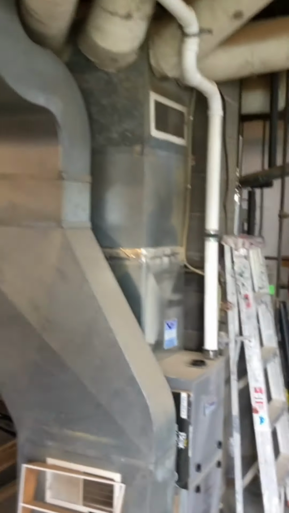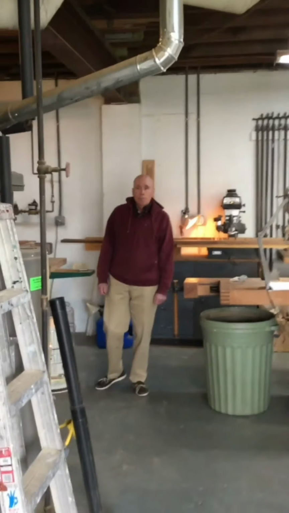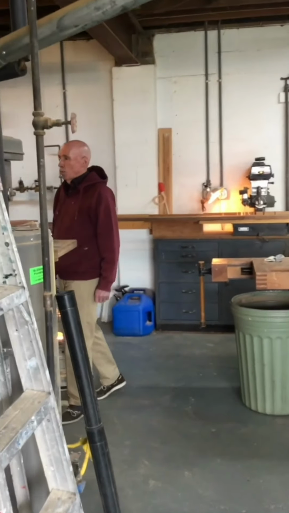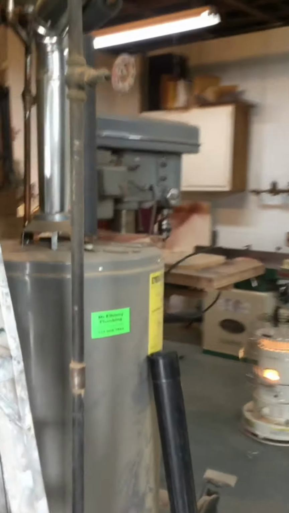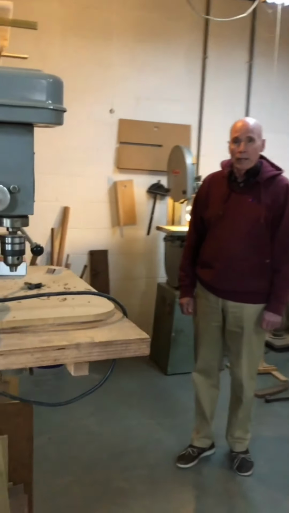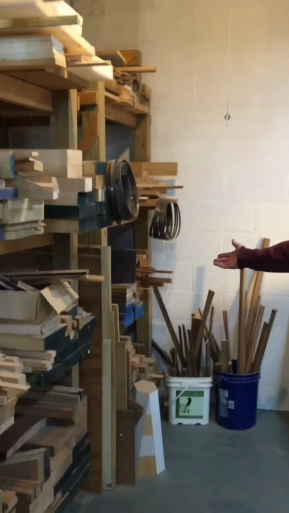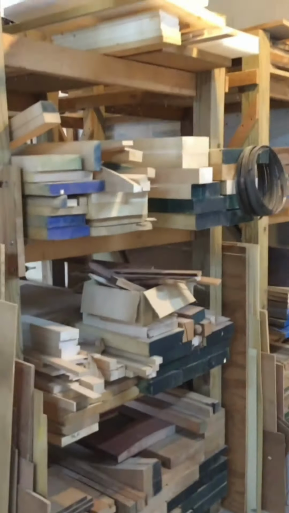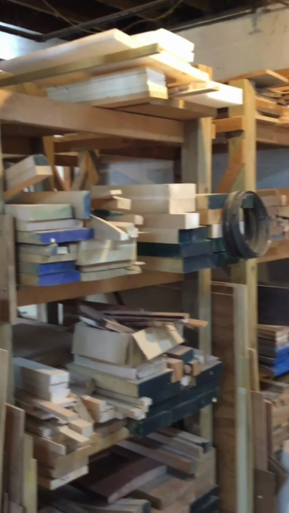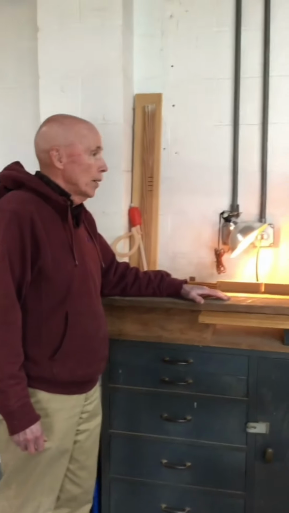Okay, now we're downstairs in my work area, my woodshop. I want to make the point that my work always starts from rough lumber, from boards, random width, random length, 4/4, 6/4, 8/4 lumber. So this is my inventory of lumber, and this is where it all starts. A board like this is first cut to length on a radial arm saw.